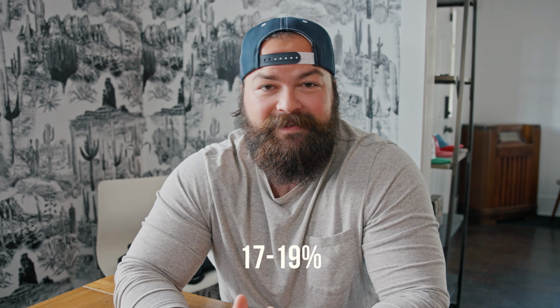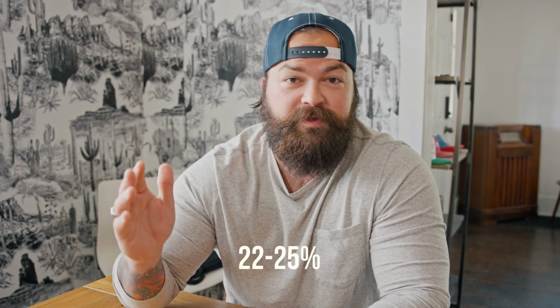The targeted IRR for our value add projects, which is not as intense, is anywhere from 17 to 19%. We typically aim for that 18% range. If we're doing more of a development or something that's very heavy value add, we'll go for more of 22% to 25% plus on the IRR. And both of those will typically end up in the 2 times to 3 times equity multiple range. At the end of the day though, it all comes down to what your investors are comfortable with, and keep in mind the different market fluctuations.